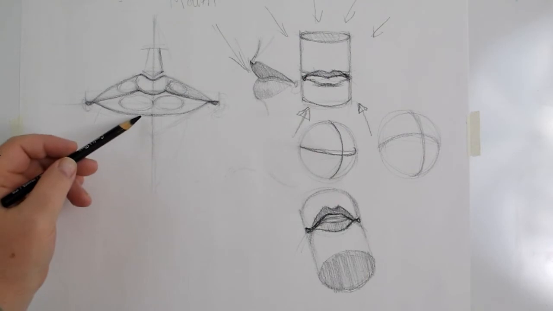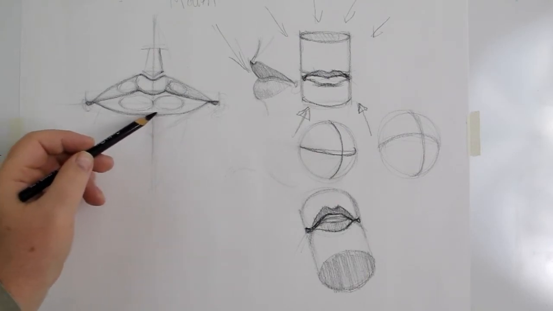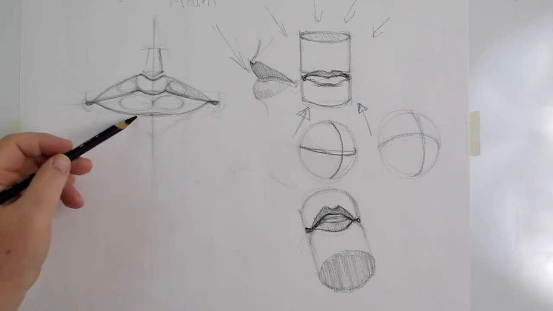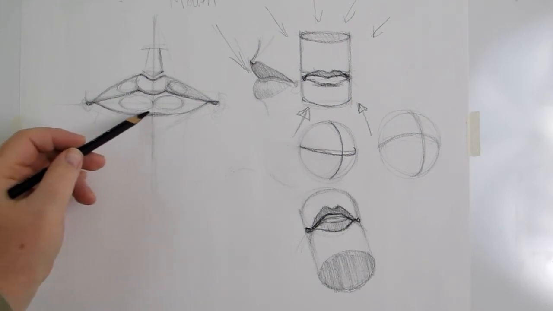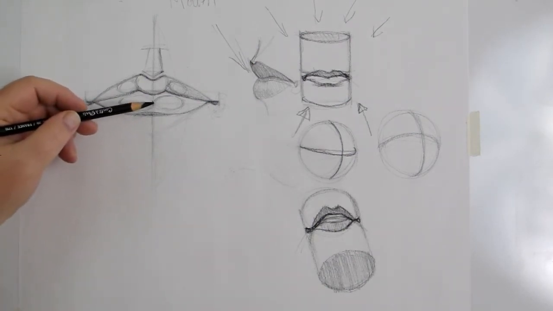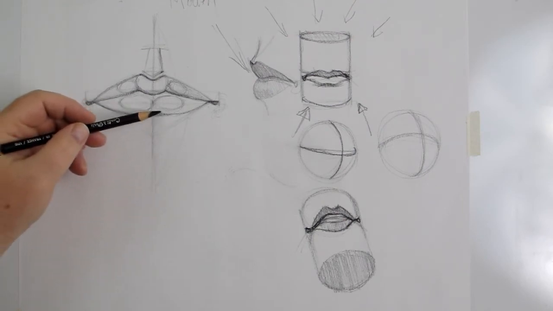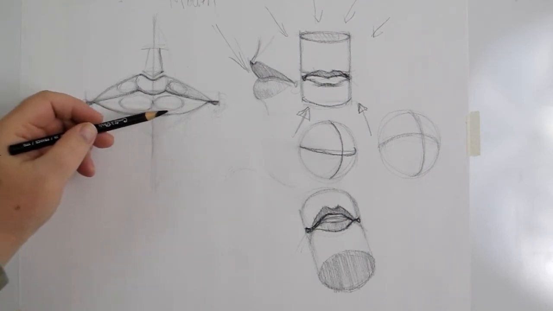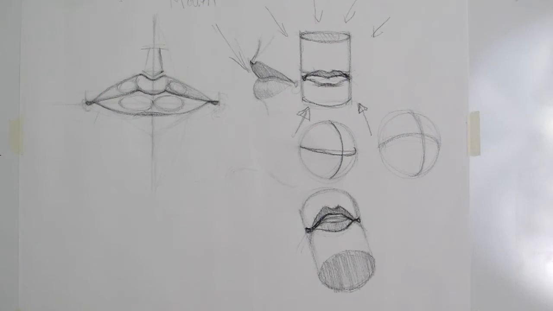And sometimes with some people you'll even see a little bit of a reverse curve between these two lips. You'll get a reverse curve that starts to happen that helps to see these two clusters happening there. So there's stuff like that on the mouth we want to be aware of.